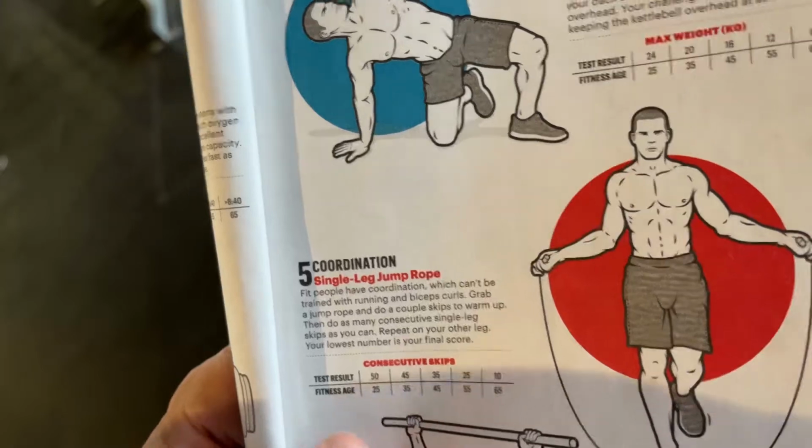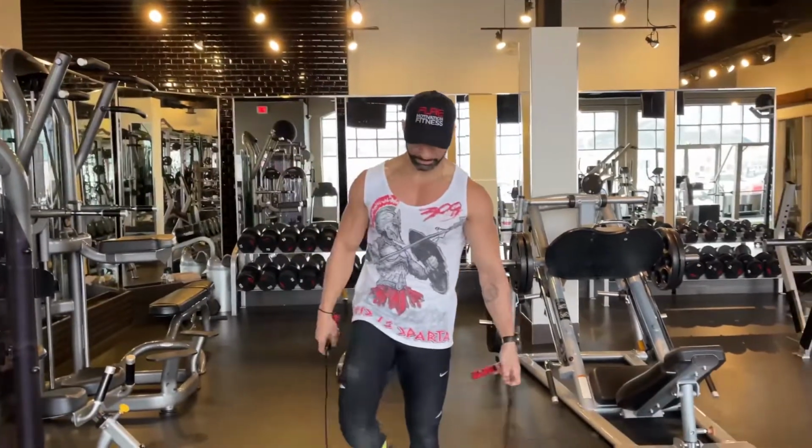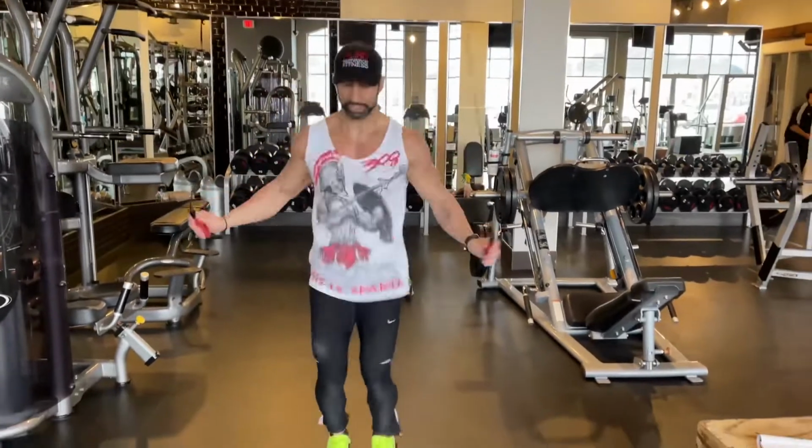So I'm gonna do 50 skips to get the 25-year-old age group. That's what I'm gonna do. If you can't skip, this is an indication you should try to learn to skip. So let me just get a few to get going.